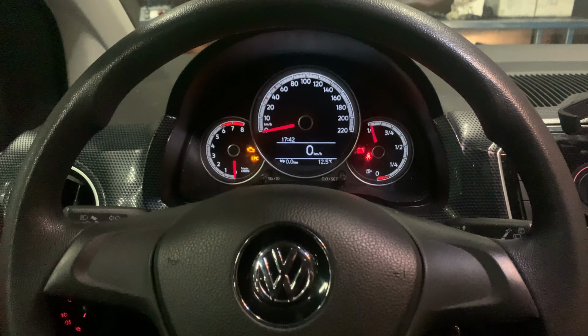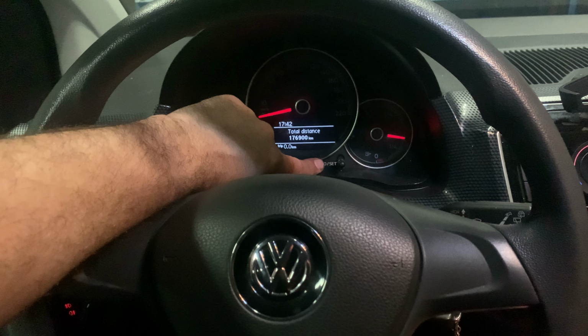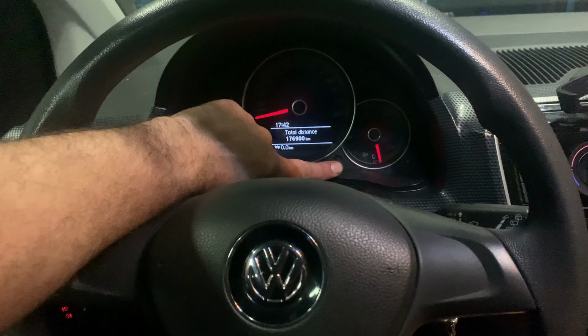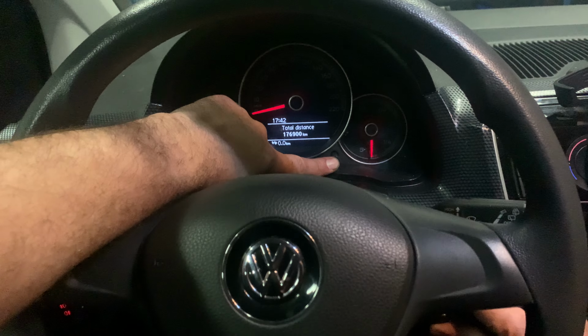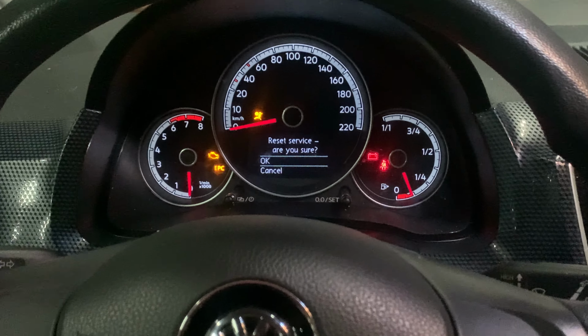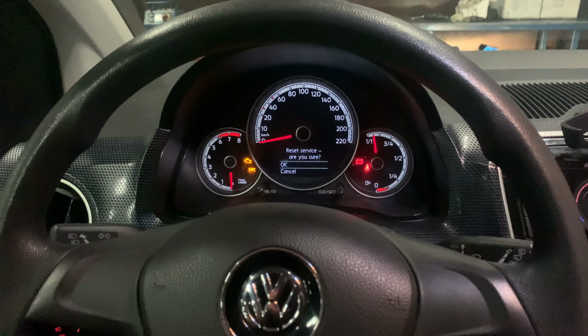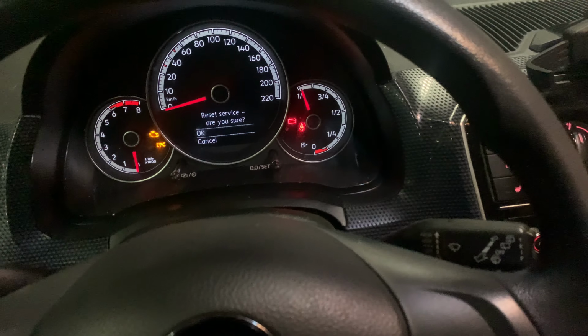Okay, let's start with this one. First of all, turn the ignition off, then press this button over here, the 0.0 set button. Keep pressing that, and while you press that, turn the ignition on to the second position. And this, as shown in my previous video, is the menu to reset the car. And you're going to use the right thumbstick over here.